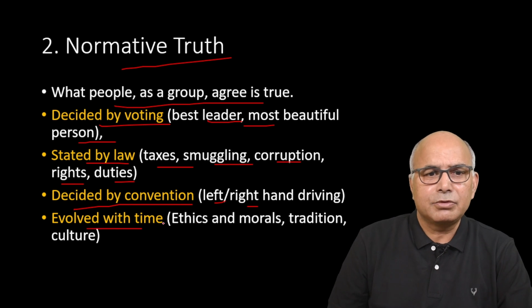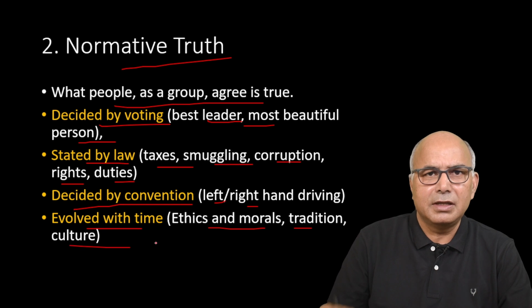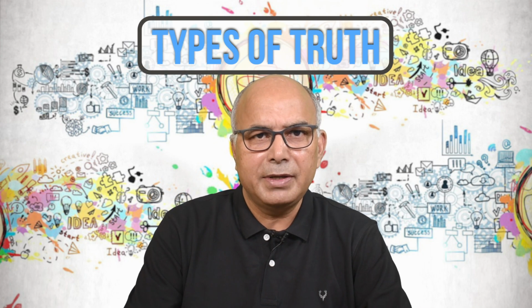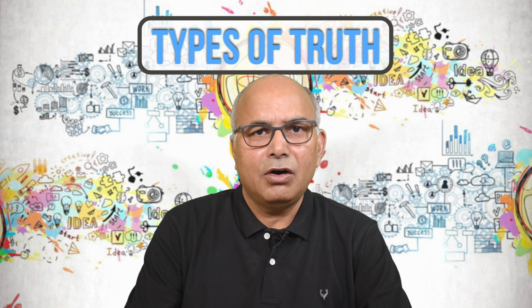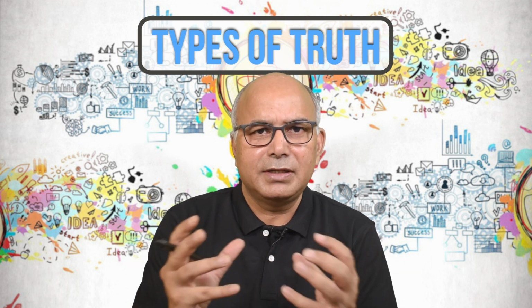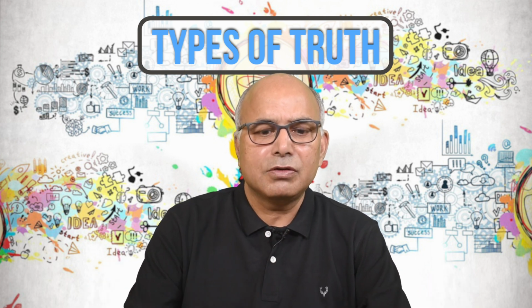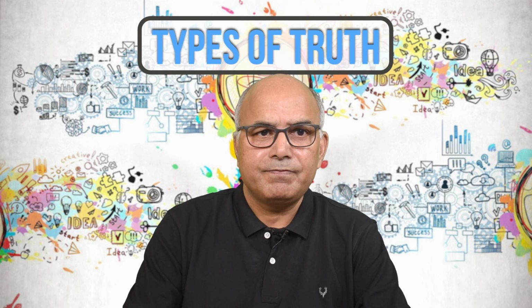Then certain types of truths evolve with time, like ethics and morals, tradition, culture. So for example, monogamy, faithfulness, honesty, all those things evolve with time, and that is what is collectively decided. That is not something which is frozen in time and space, but that is also decided by the society.